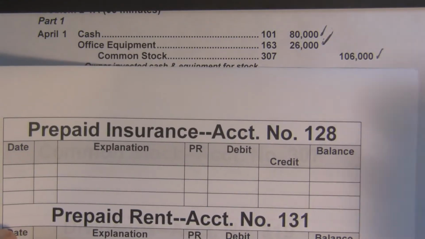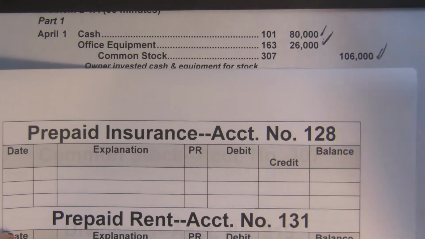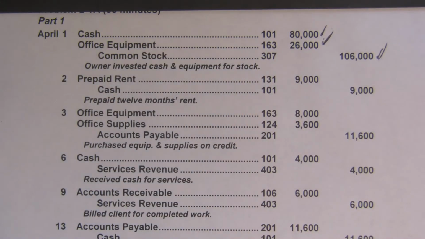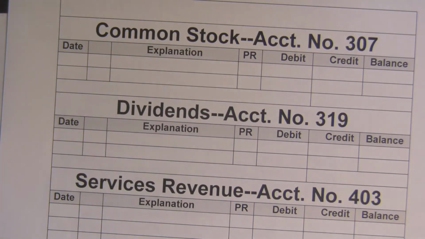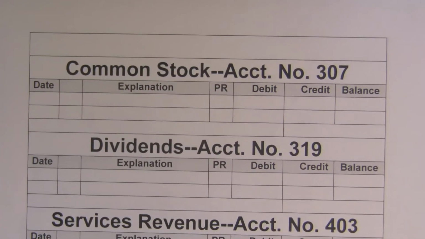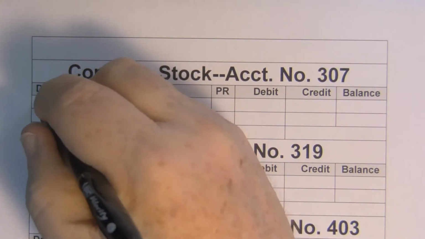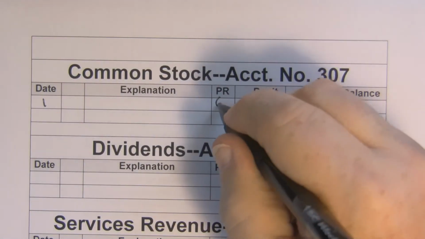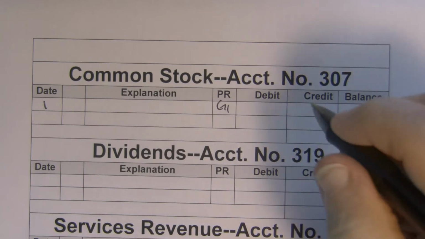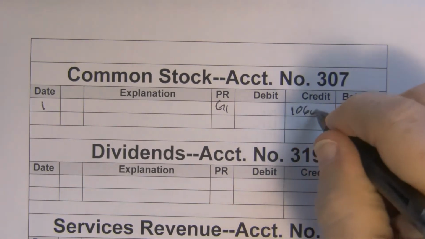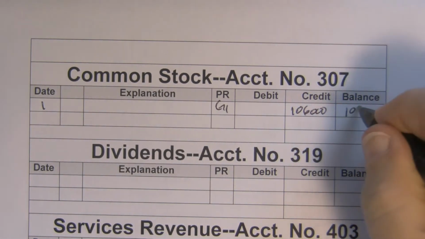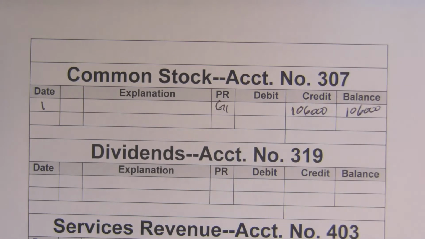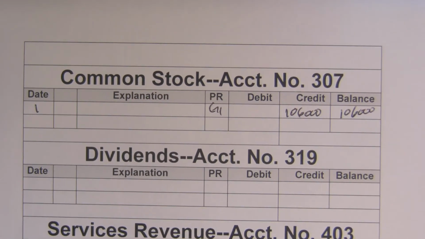And I have one more ledger account, the owner's equity, and I happen to know that's on the last page. Common stock on the first, G1, just to keep those morons happy, 106,000, and the balance of 106,000. That's the first entry.